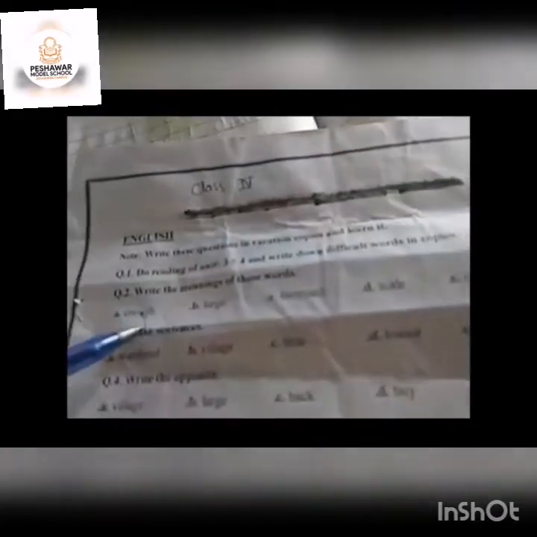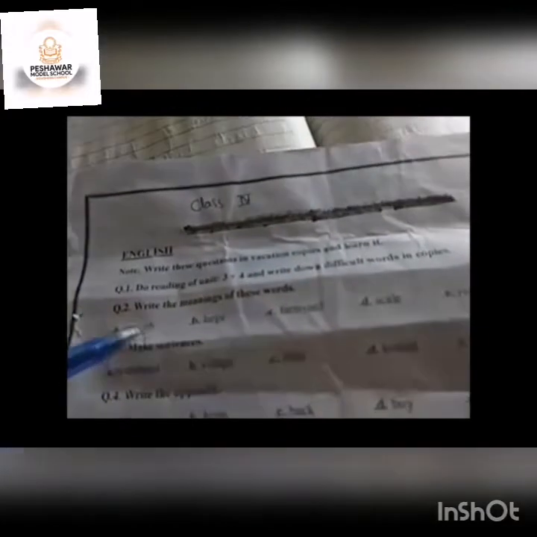And the second note for you, as you can see on the screen, is to write these questions in your vacation copies and learn them. Because students, all these questions included in your SVT are quite important, and they are from the chapters included in your syllabus for the midterm. So you should be very careful and you should learn them.